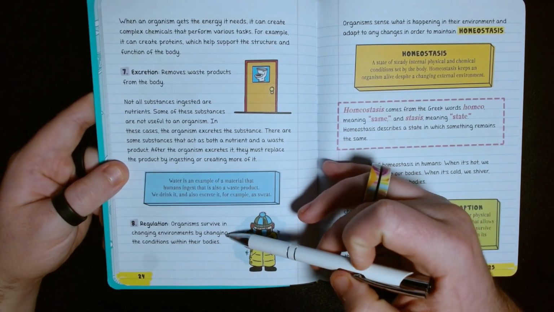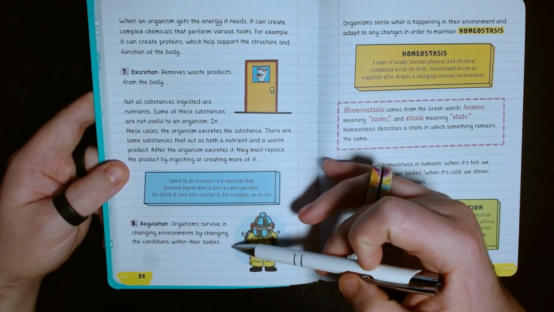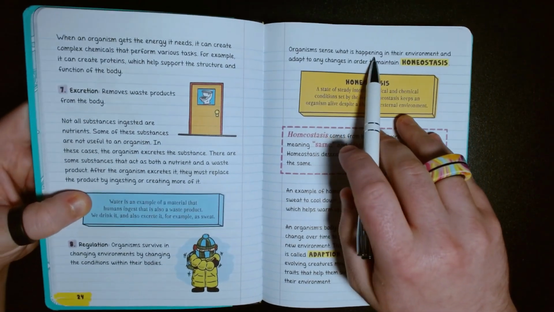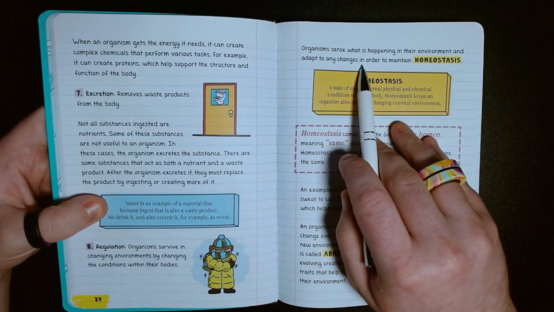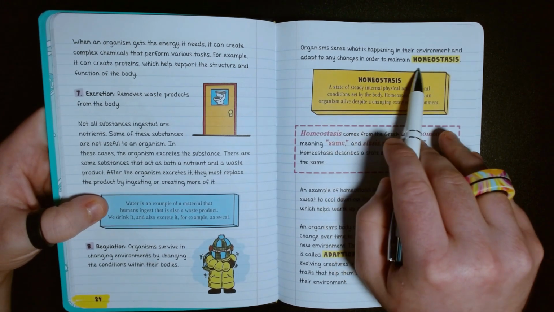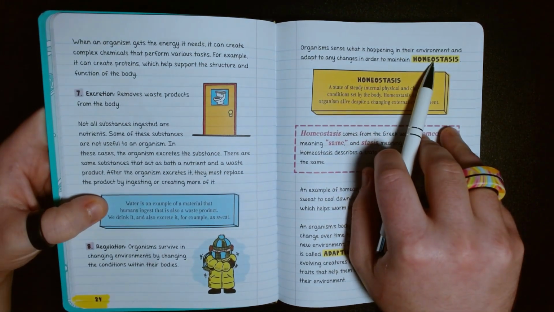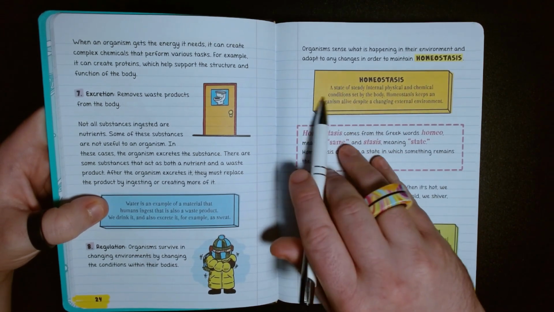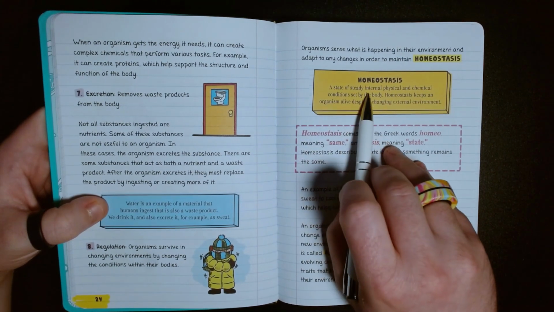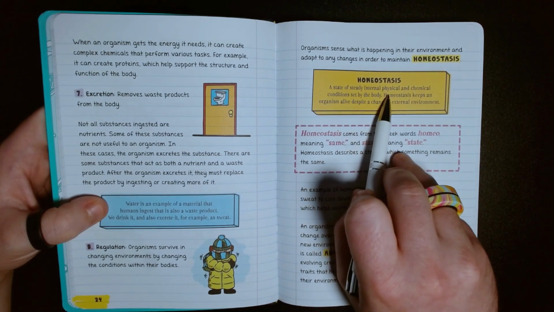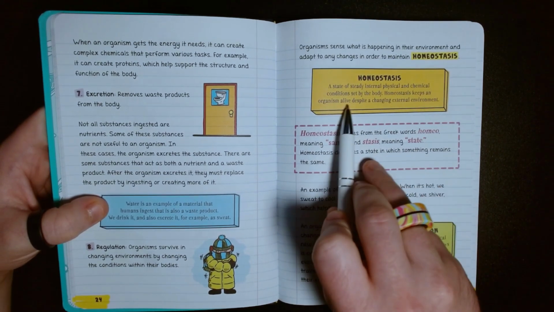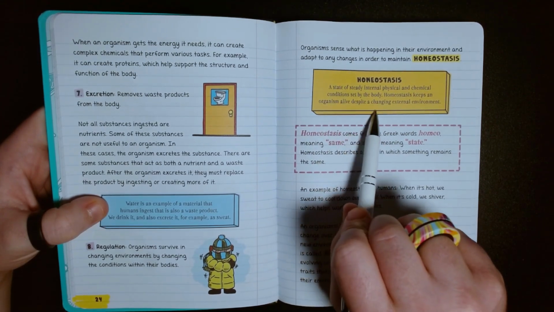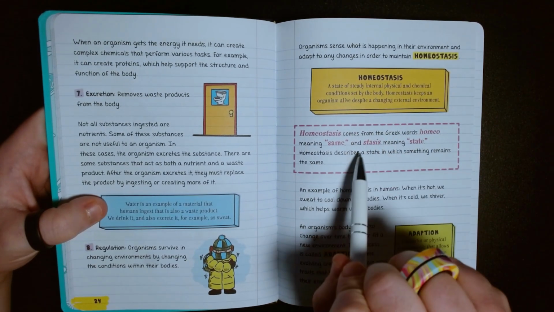Organisms survive in changing environments by changing the conditions within their bodies. Organisms sense what is happening in their environment and adapt to any changes in order to maintain homeostasis. Homeostasis is a state of steady internal physical and chemical conditions set by the body. Homeostasis keeps an organism alive despite a changing external environment.